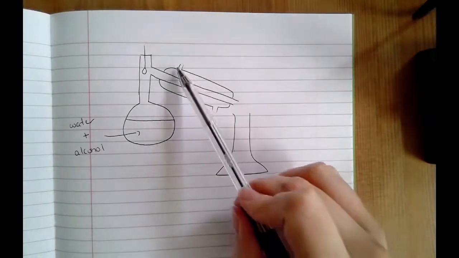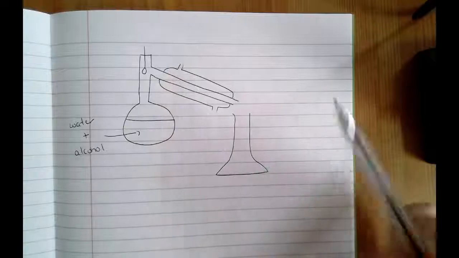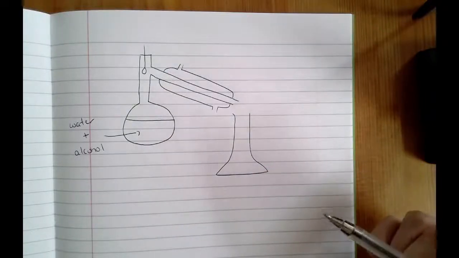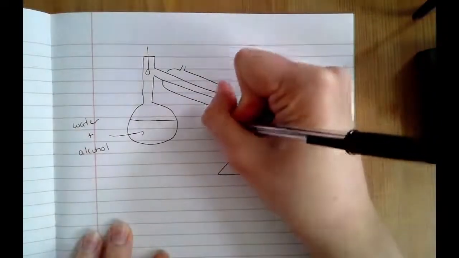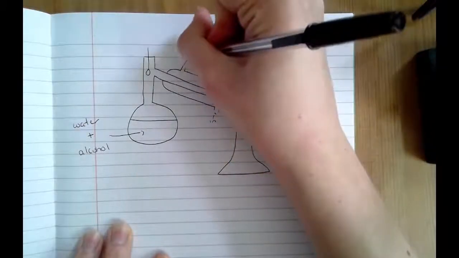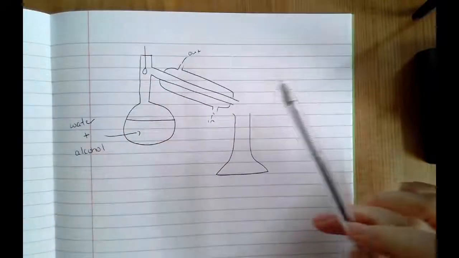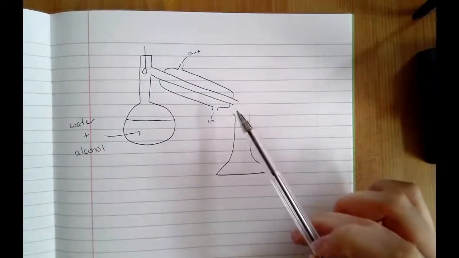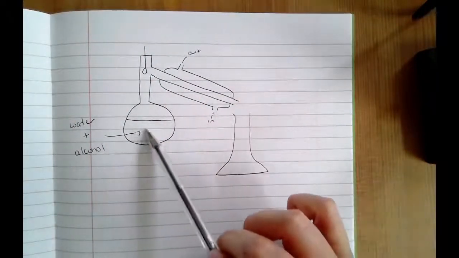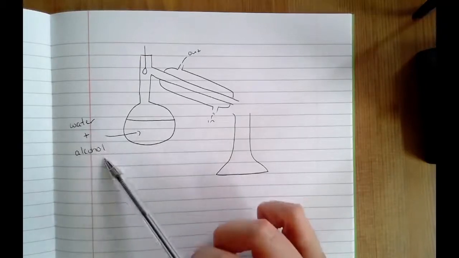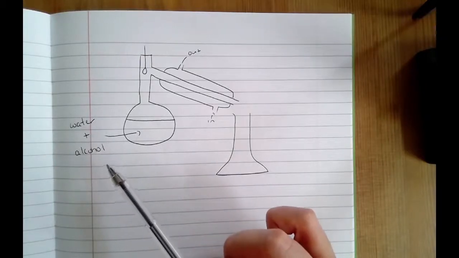You could be asked to label which way the water goes in and which way it goes out. So remember, it goes in at the bottom, water is going in, and it's coming out at the top. Remember, that's just the water from the tap. It's not actually mixing with our experiments at all. It just keeps your condenser cold. And here in my round bottom flask, I've got water and I've got alcohol.